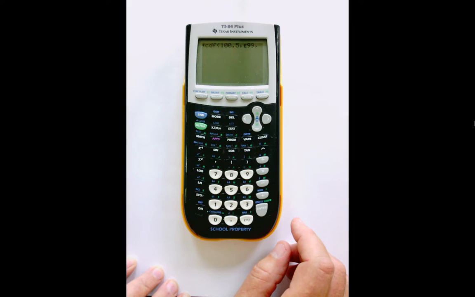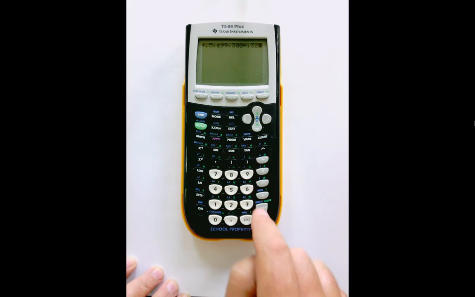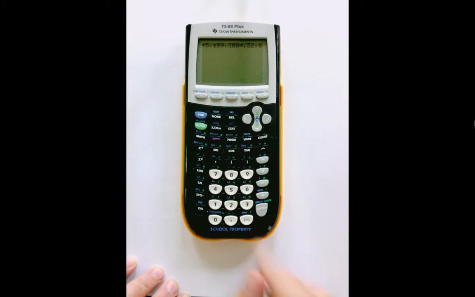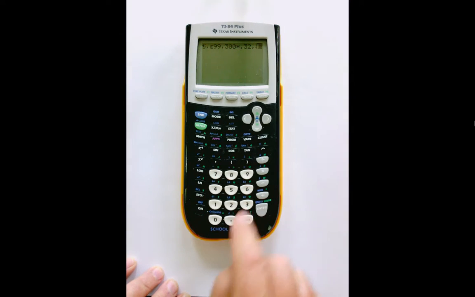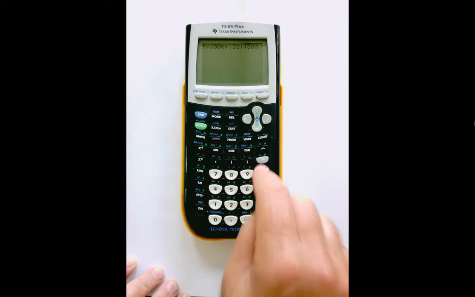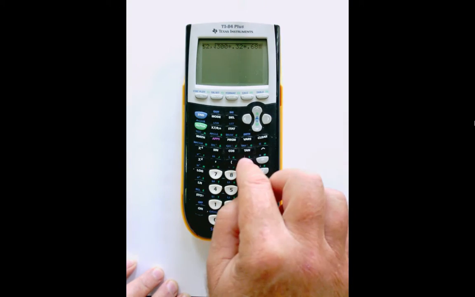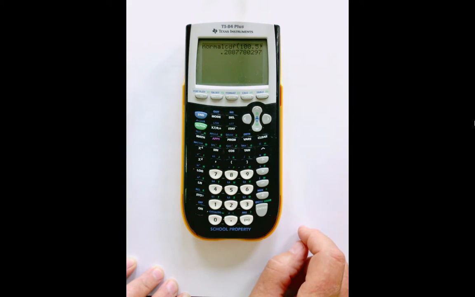My mean, my standard deviation. So I have N times 0.32, 0.68. And I get 0.2888.